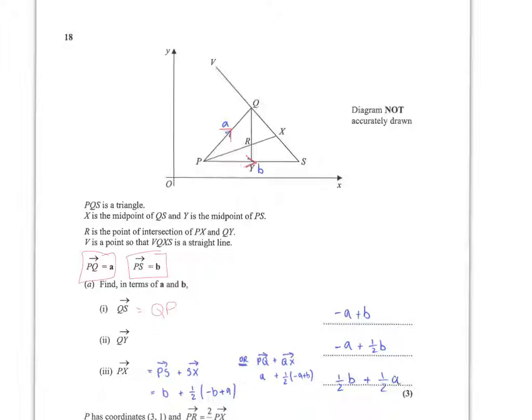So q to p plus p to s. Q to p, well that's going in the opposite direction from the vector p to q. So q to p is going to be minus a. P to s, well we already know that is b, so minus a plus b is my vector q to s.